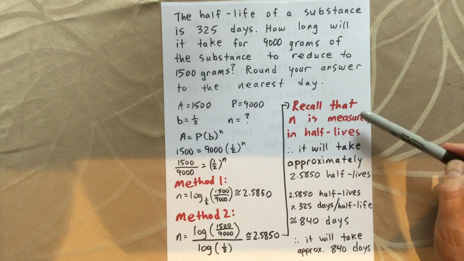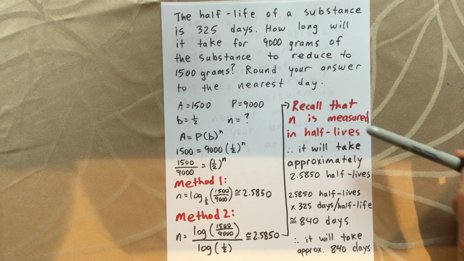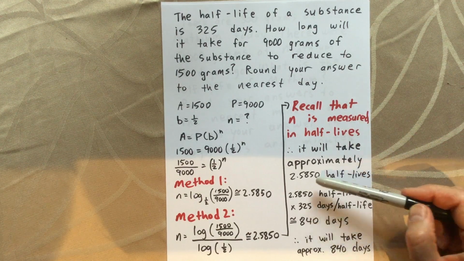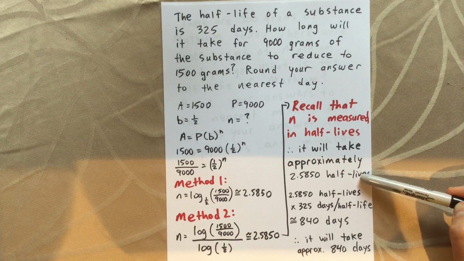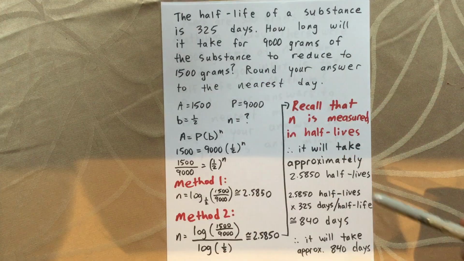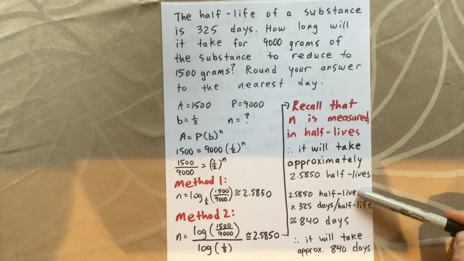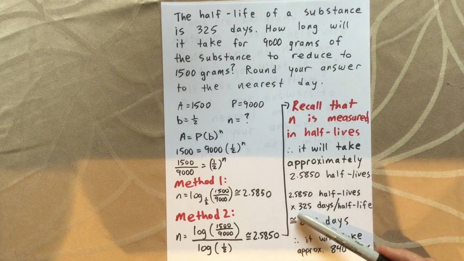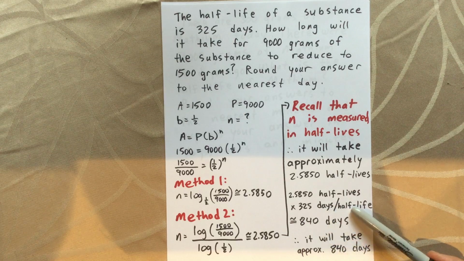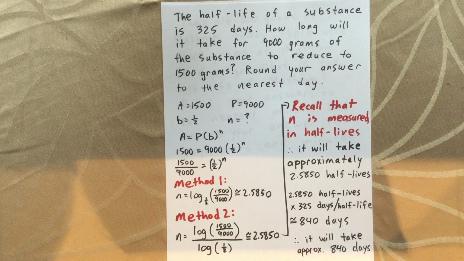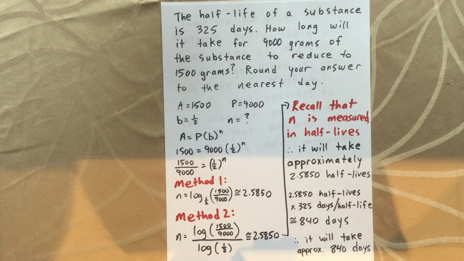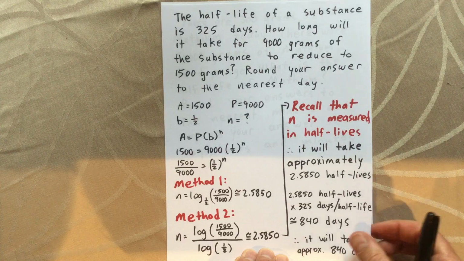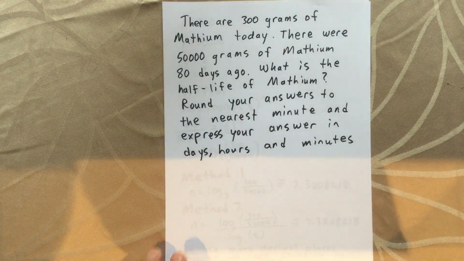Now remember, n is measured in half-lives. So that means it's going to take approximately 2.5850 half-lives. Well, the question asks us to round to the nearest day. So how long is a half-life? Thankfully, the question tells us it's 325 days. 2.5850 half-lives times 325 days per half-life means that the answer is approximately 840 days. So in the situation described here, it would take approximately 840 days for the substance to decay to 1,500 grams.